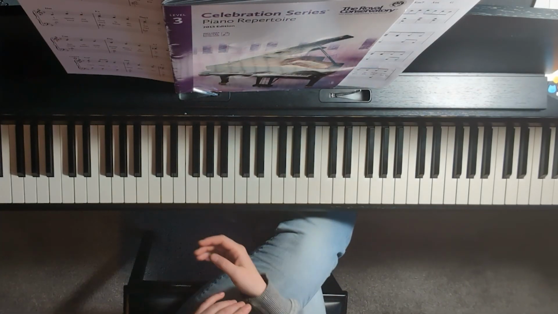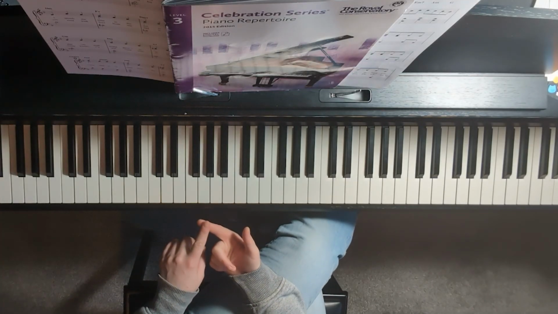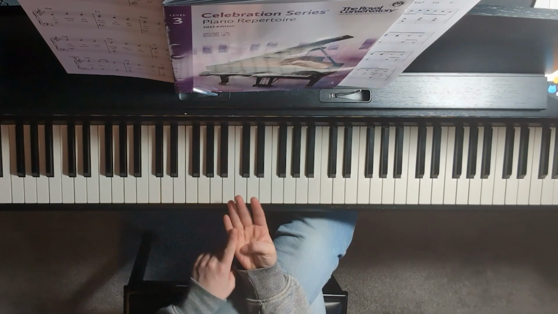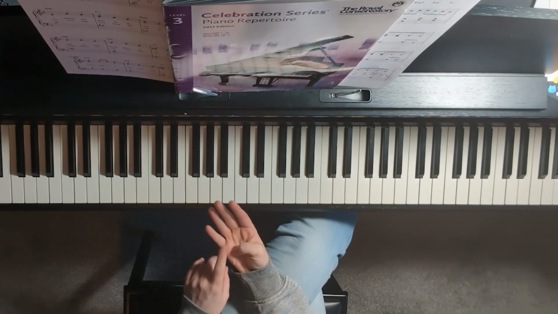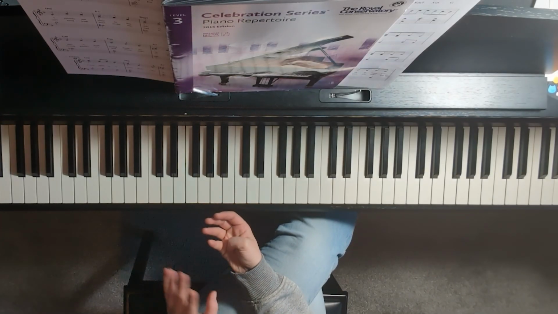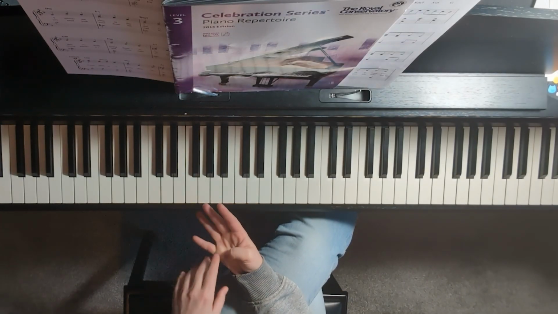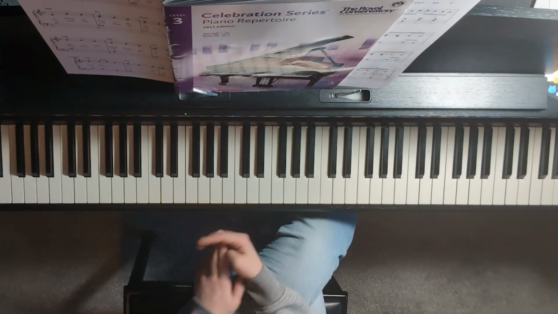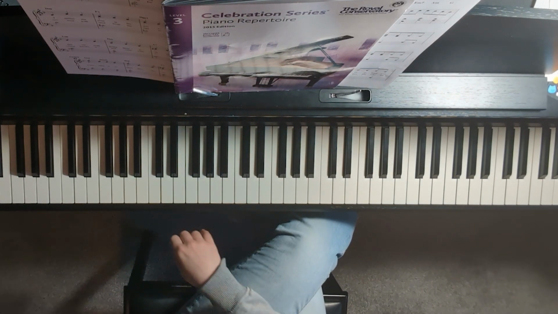So the terms are, we're going to either be doing major thirds, minor thirds, perfect fourths, or perfect fifths. Your job is to identify which of the ones I'm playing. They might be going up or they might be going down. But the idea is which of those four intervals is the excerpt that I'm playing. Here we go.